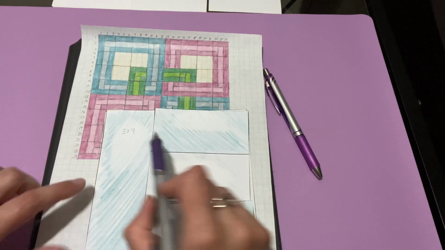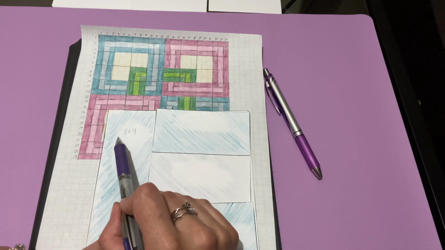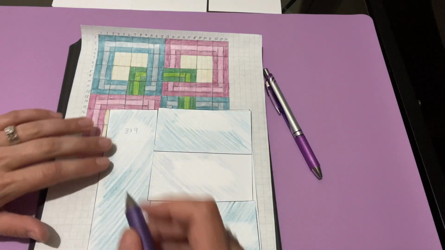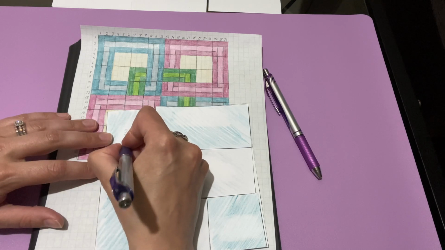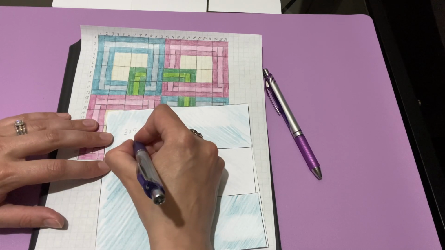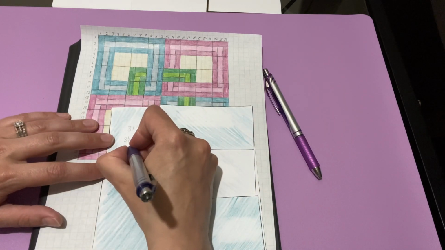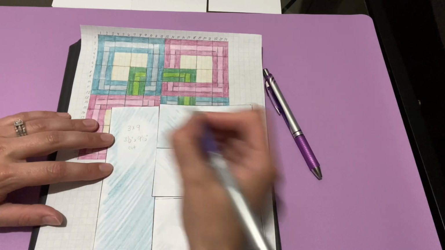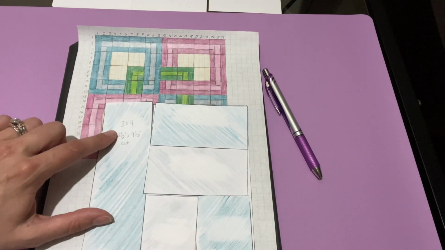Once you have your finished size, then we get to do the add the 1/2 inch rule for the seam allowance. So adding a 1/2 inch gives me a 3.5 inch cut by 9.5 inch cut. And that's just for my dark blue.